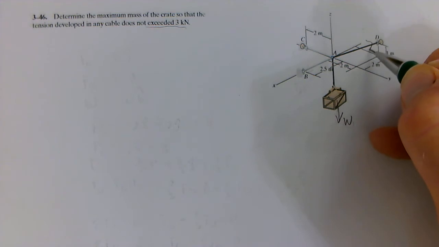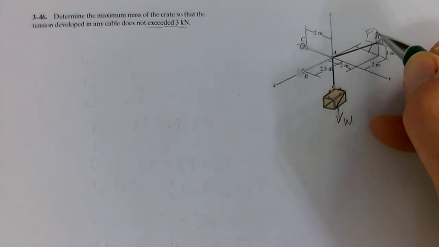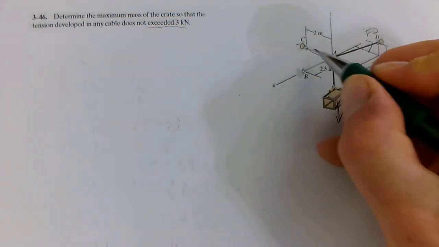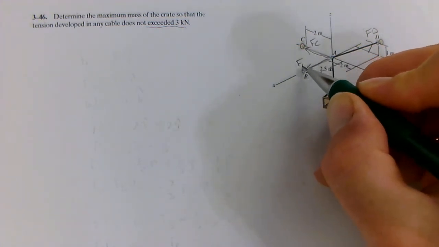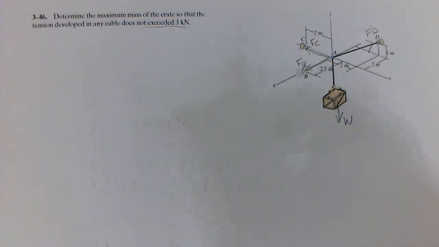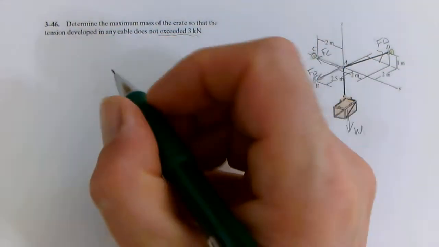So I'm going to call this FD. I'm going to call this one FC, and this one FB. Now conveniently they made 2 of the forces easy to put in components because they're along the axis.